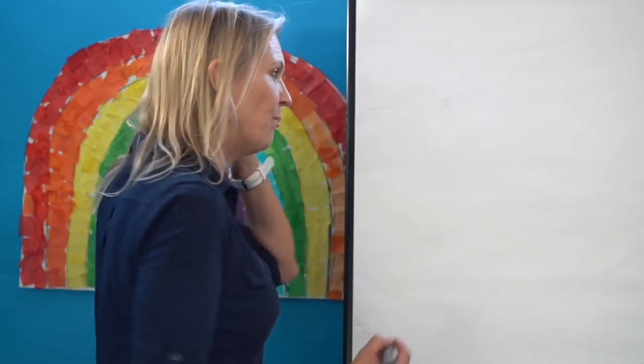Helper. H-E-L-P-E-R. Let's count how many sounds there are. H-E-L-P-E-R. That's 5 sounds. Watch me write helper, and remember we need 5 sounds.